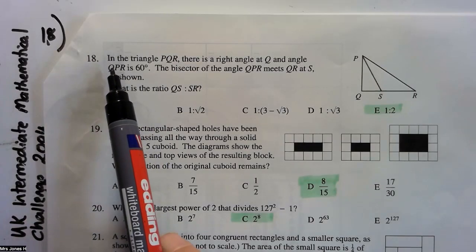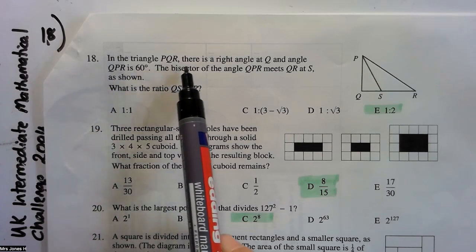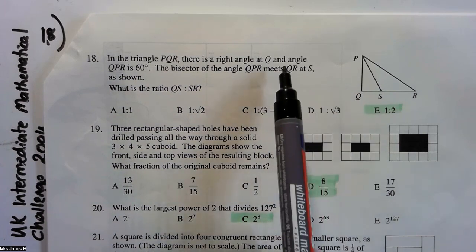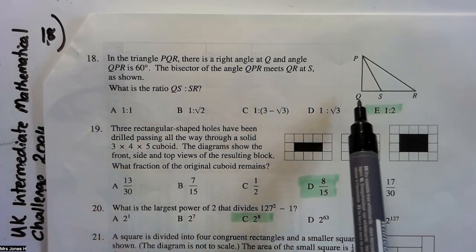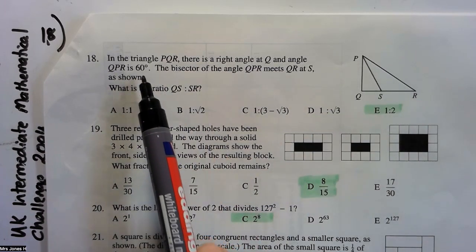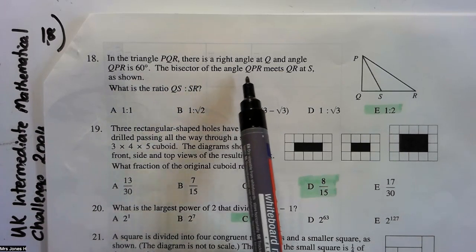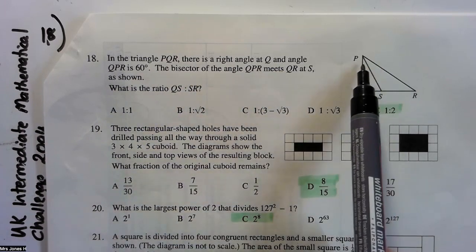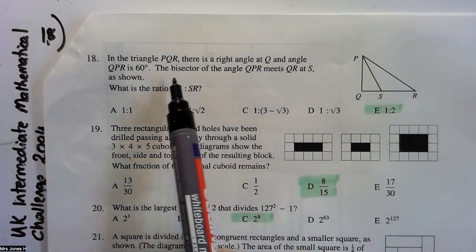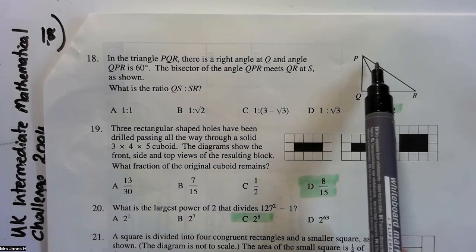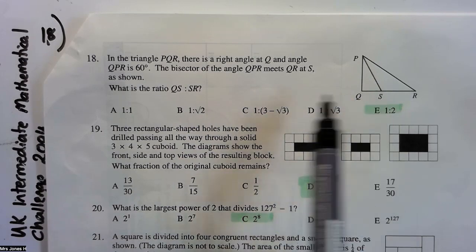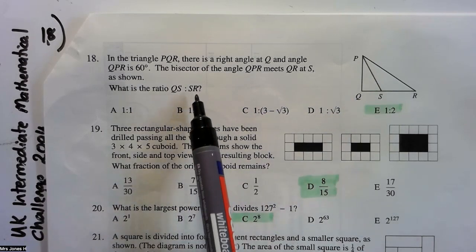Question 18. In the triangle PQR, there is a right angle at Q. There's a right angle just here. And angle QPR, this one at the top here, is 60 degrees. The bisector of the angle QPR, so this is halfway, the bisector of the angle, that's what bisect means. It means to go halfway across that angle, meets QR at S. What is the ratio QS:SR?